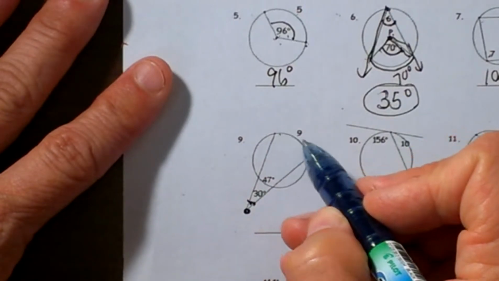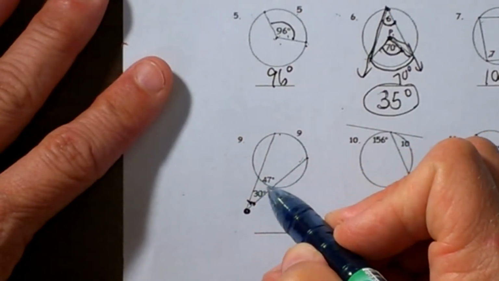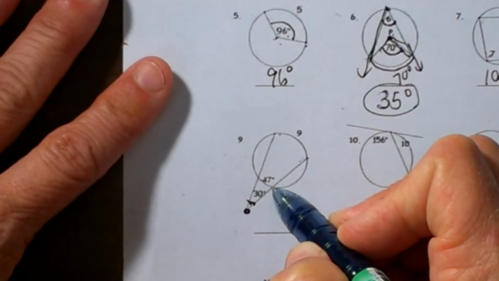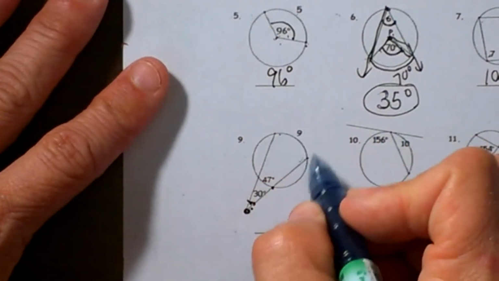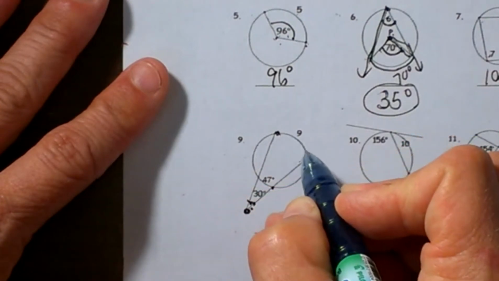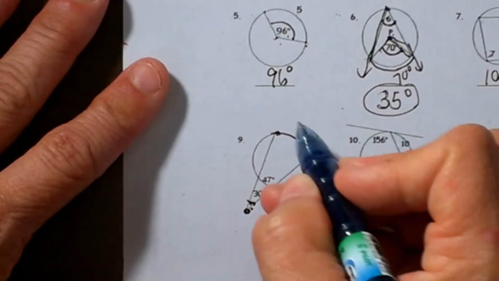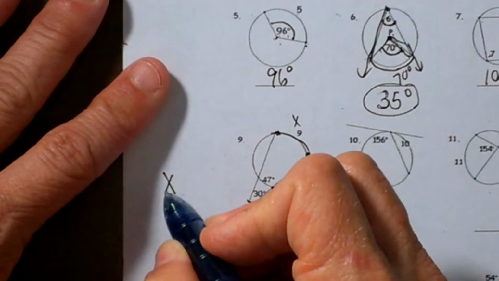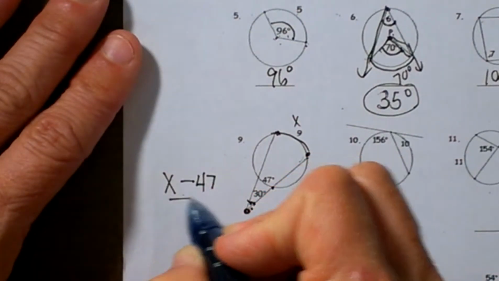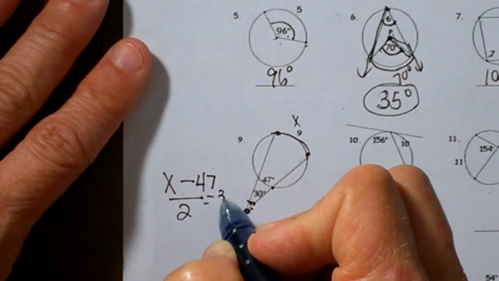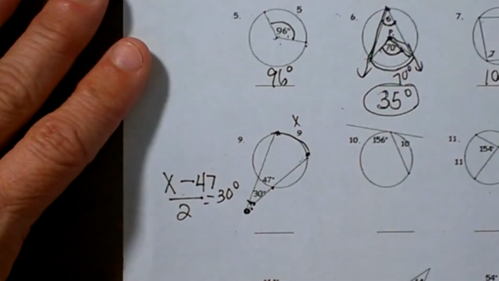And the rule is big arc minus small arc divided by 2 gives me the angle. I'm going to call the arc we're looking for in this problem x. So I'm going to take the big arc x minus 47 divided by 2 is equal to 30. That's how you set it up.